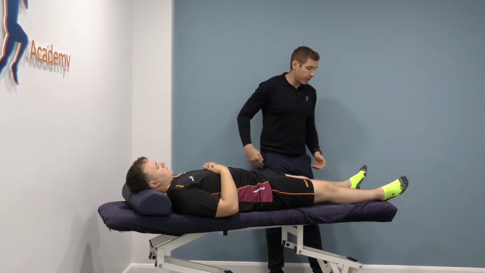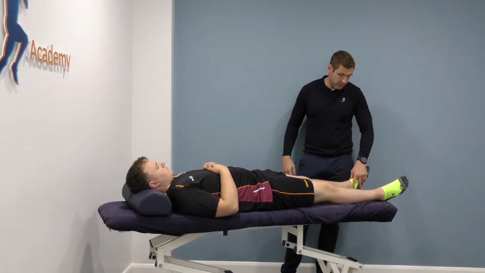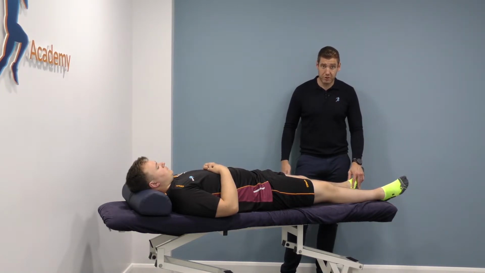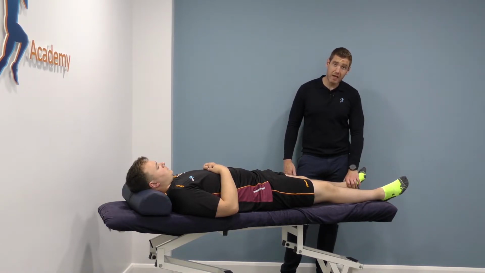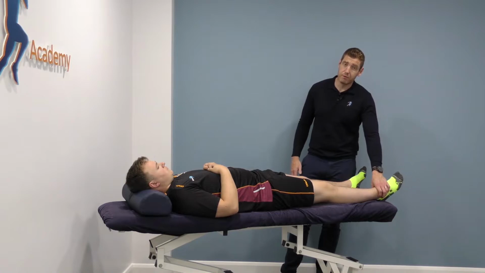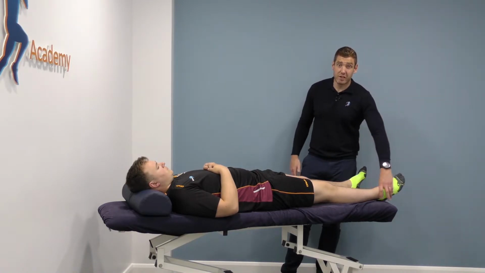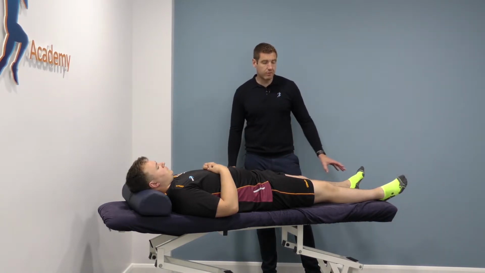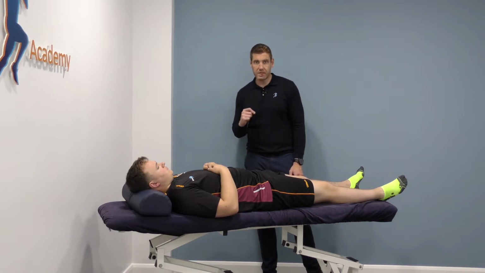Obviously, we can still look for any tenderness along the cuboid. The navicular is a big one as well. Okay, we want to rule out a stress fracture there, and the malleolus as well. And obviously the distal tip of the fibula as well, in case there's any potential fracture there on the back of that. Okay, so that's just your generic stuff. The big thing here is the syndesmosis. Get used to that.